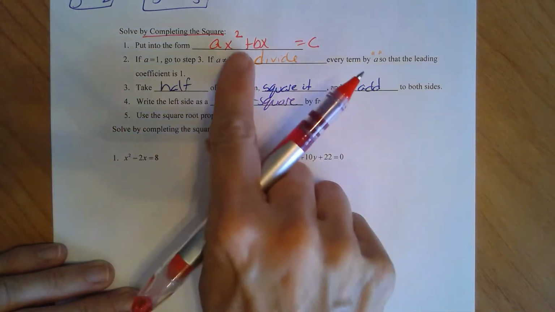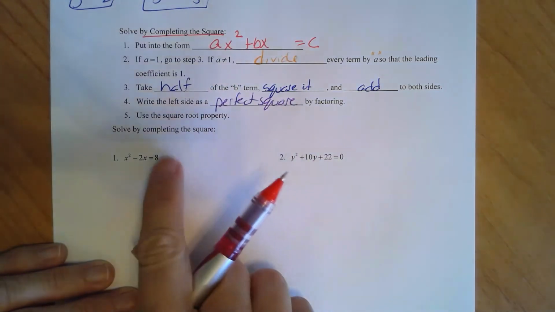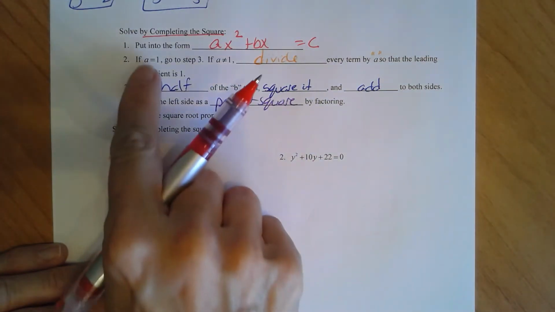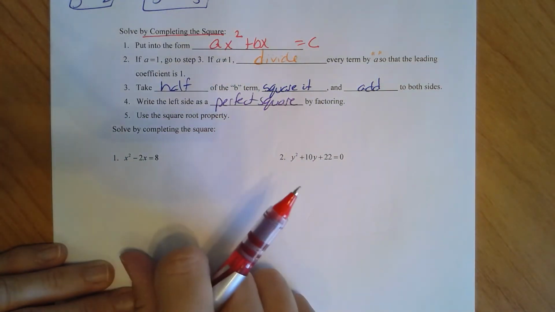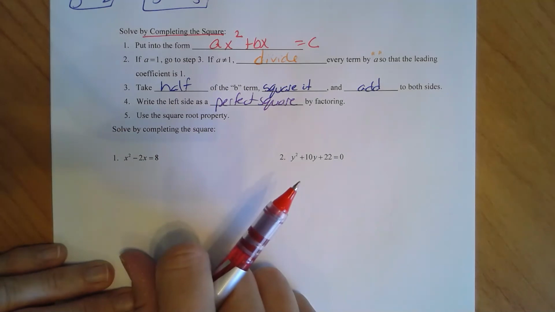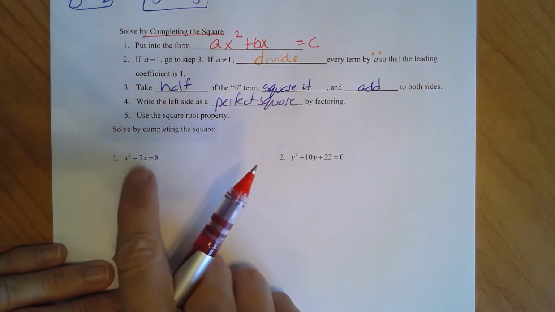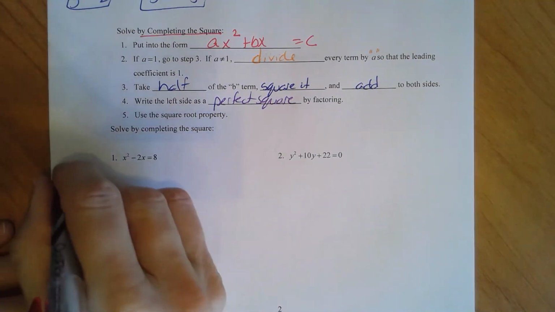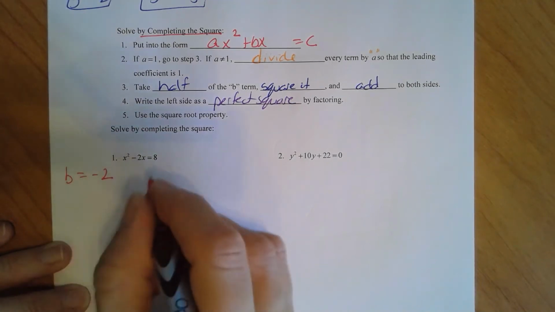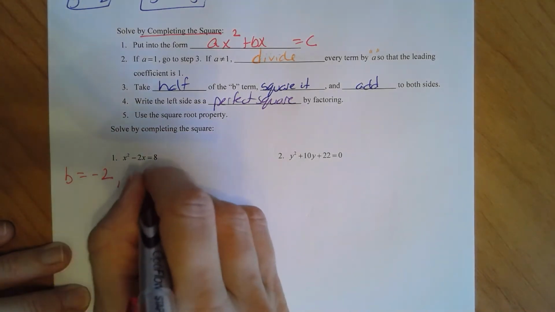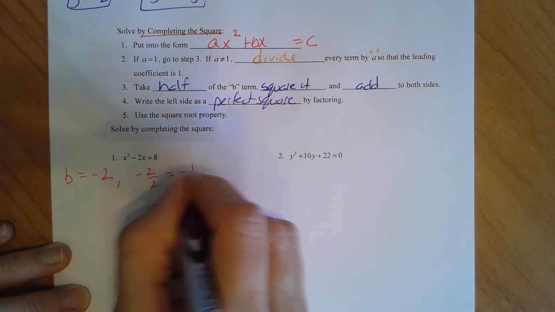We need x squared and x on the same side, with c over on the other side, which is true. We want a to be 1. The number in front of x squared is 1. So we'll go on to step 3. We're going to take half of the b term. So the b term is negative 2. And half of that, so negative 2 divided by 2, is negative 1.